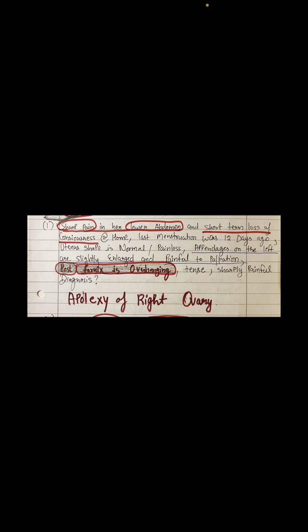So never mark ovarian apoplexy as an answer until you see that the posterior fornix overhangs. But if you see posterior fornix overhangs in some other question, it doesn't mean that you will mark the answer ovarian apoplexy. What I'm saying is that if you are marking ovarian apoplexy, do not mark it until you see the posterior fornix is overhanging.